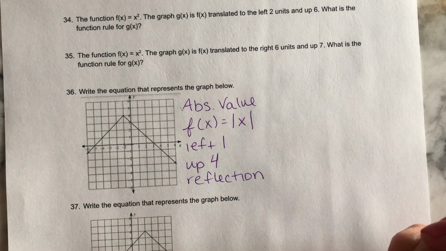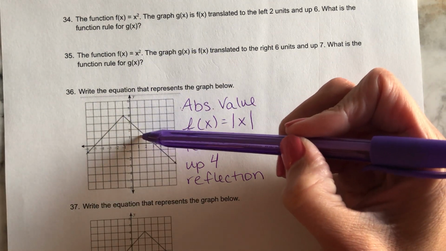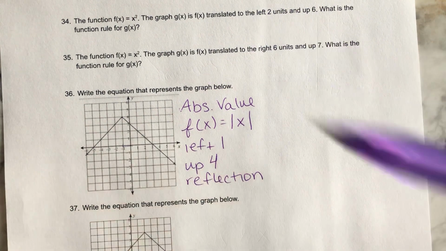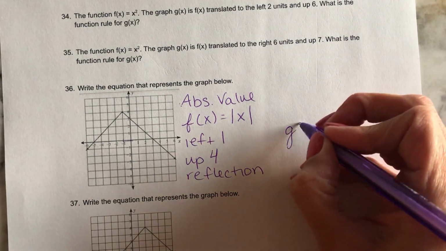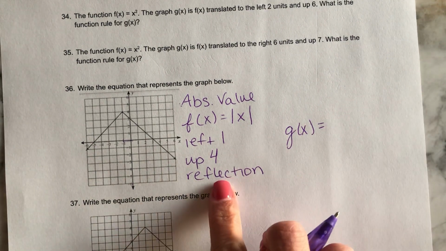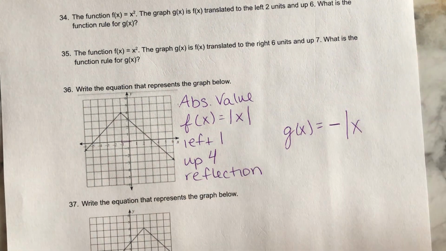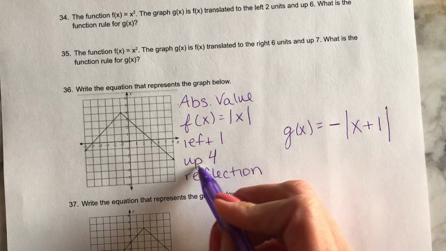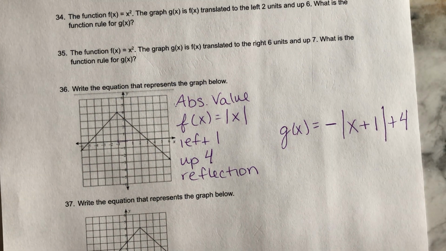And then I'm going to check the slope here. 1 over 1, 1 over 1, 1 over 1. So there's no stretch or compression, so I don't have to worry about that. Then I'll put it all together. My new function g of x equals, the reflection is the negative, the absolute value of x, left would be plus 1 inside, and then up would be plus 4 outside.